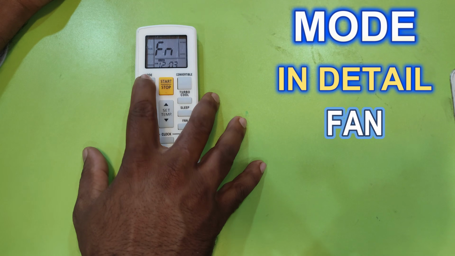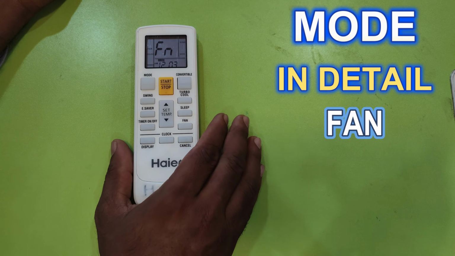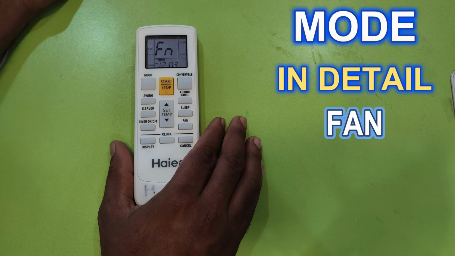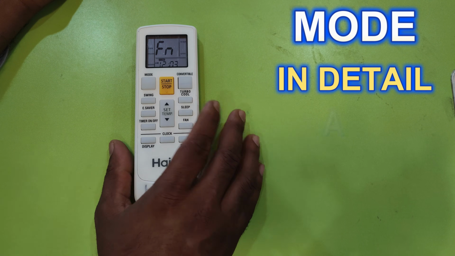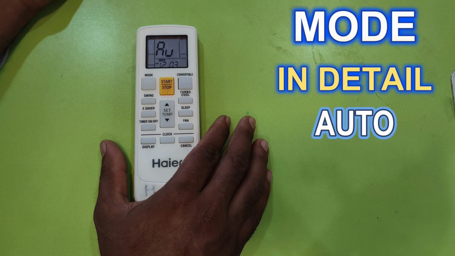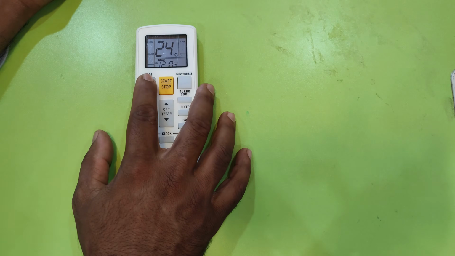After that, the next mode is fan mode. In fan mode, the AC will not do any cooling. Only the indoor unit fan will work. Suppose there is no fan in your room and you do not need AC cooling and you only want to use the AC fan, then you can use fan mode. After that, if you press the mode button again, the auto mode will come on. In auto mode, your AC will work automatically and the AC will work as per its requirement.